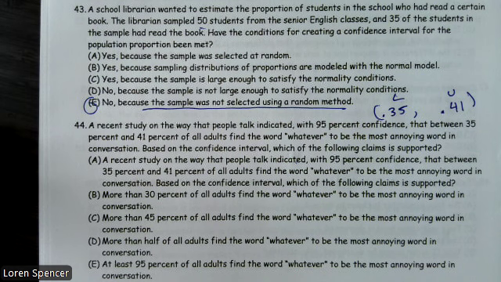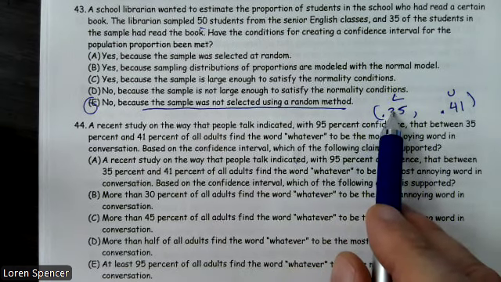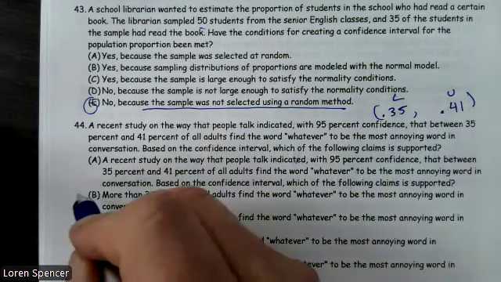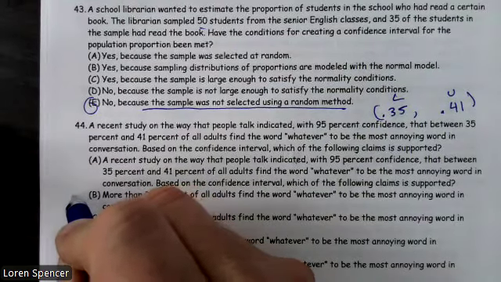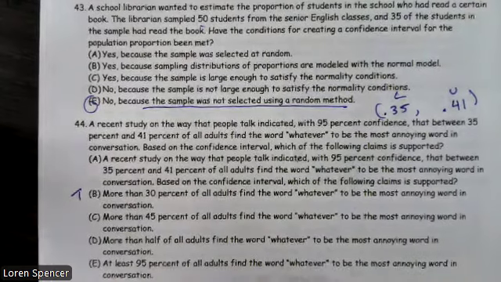I guess there isn't an A. 44B, more than 30% of all adults find the word whatever to be the most annoying word. Well, I think that's true. Why? Because 35% and 41% are both above 30%. More than 45% of all adults find whatever to be the most annoying?